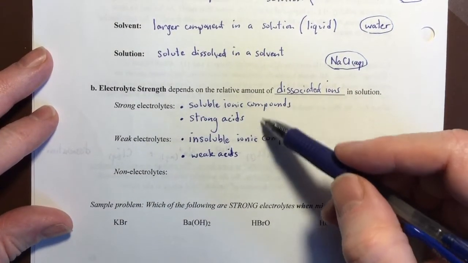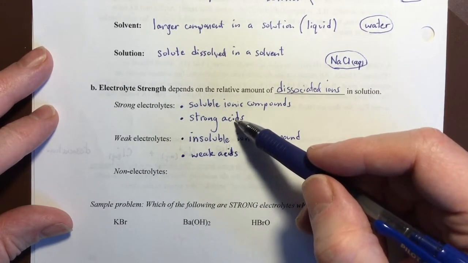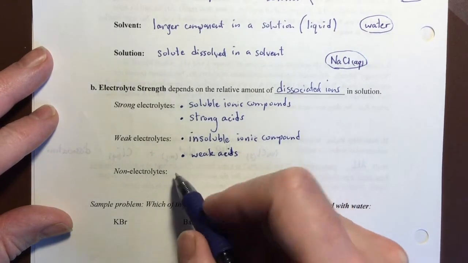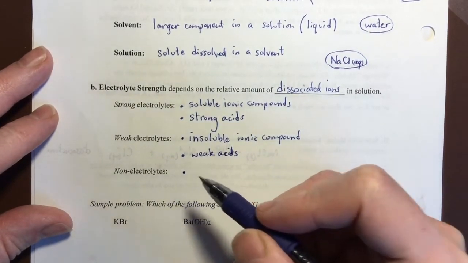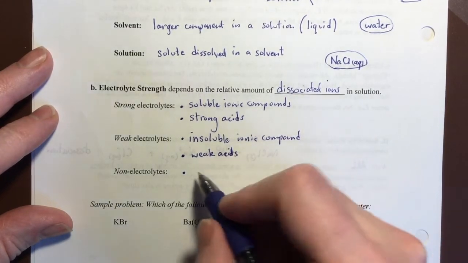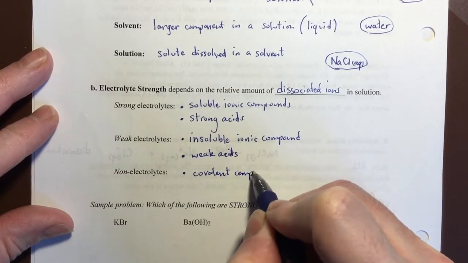Well, I've got both types of ionic compounds, soluble and insoluble. I've got both types of acids, strong and weak. What's left? Well, A, acids, B, ionic compounds, and C, covalent compounds.